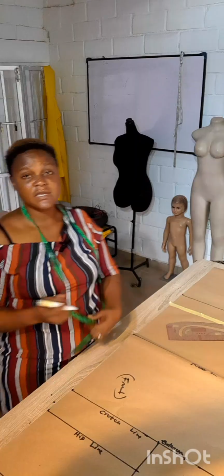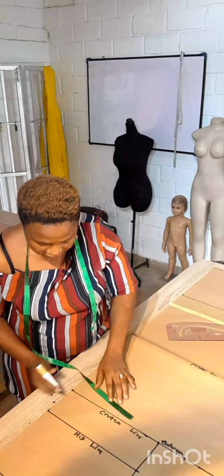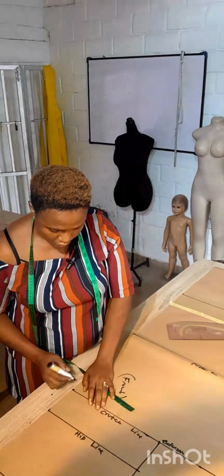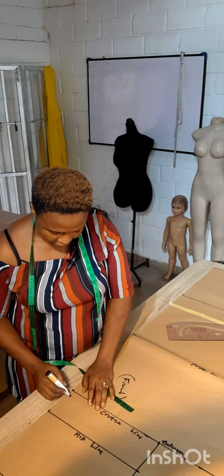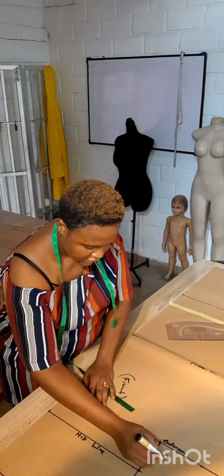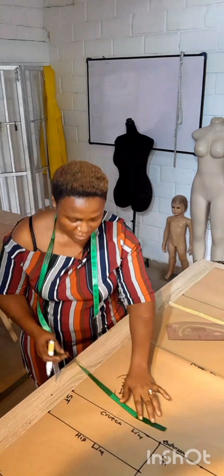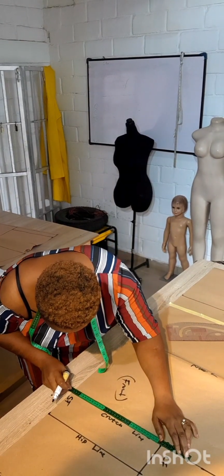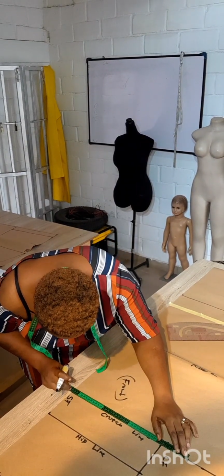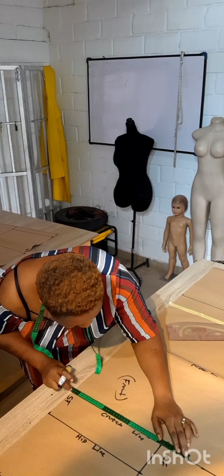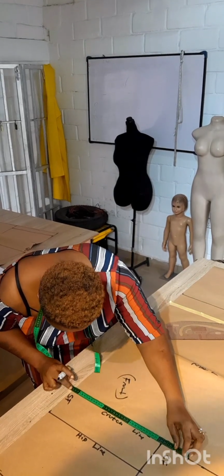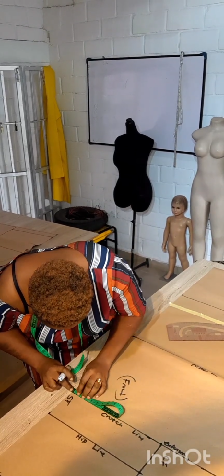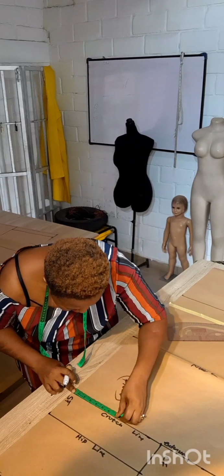So the next will now be our crease line, and you know the crease line you take the measurement on your side. This is side, front, center, front. So on the crotch line, you need the measurement from the center front to the side front. So we'll have 42.5. I will get the midpoint of this 42.5.